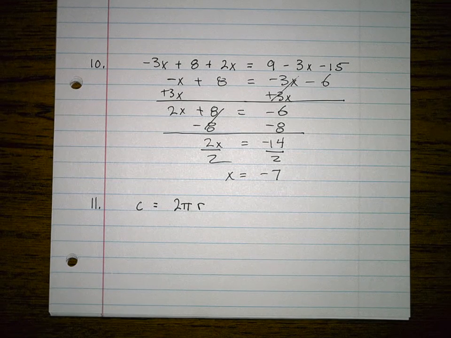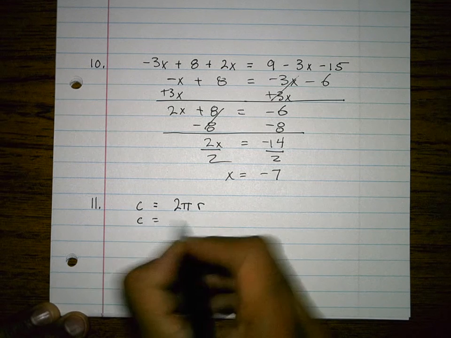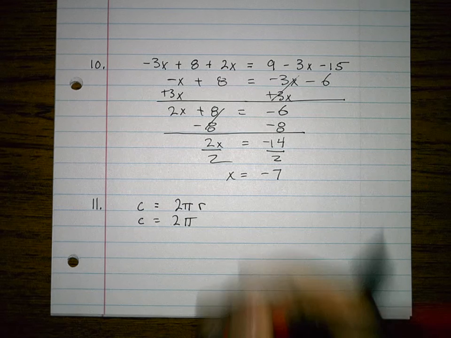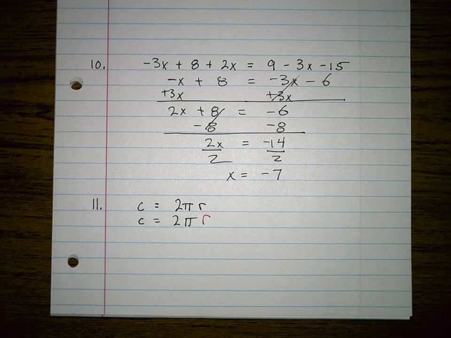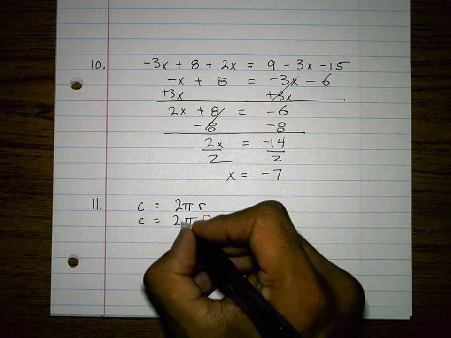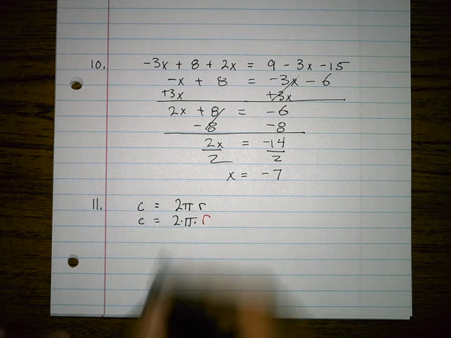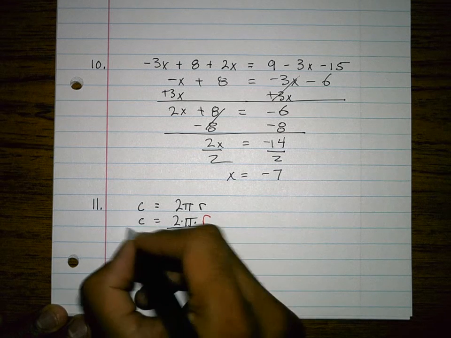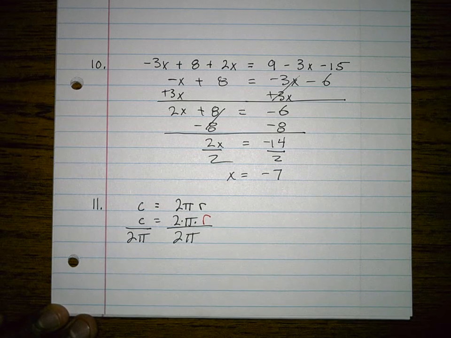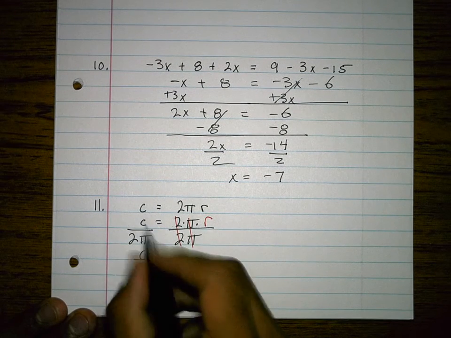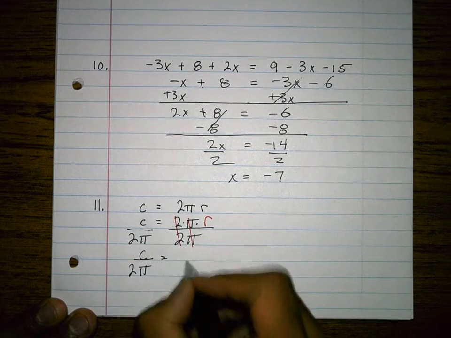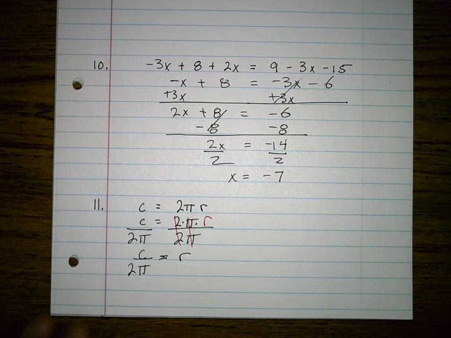Alright, so for the next one, they want me to solve for r. This is always kind of tricky for people, so I'm going to rewrite this. I'm just going to change colors here. Okay, so I want to get the r by itself. I got to get rid of the pi and the 2. These are all being multiplied times each other, so what I'm going to do is the opposite. I'm going to divide by 2 pi. So the pi's cross off and the 2's cross off. And then over here, this doesn't reduce, but that's fine. The goal is to just get r by itself. That's the goal, to isolate, and so I did that.